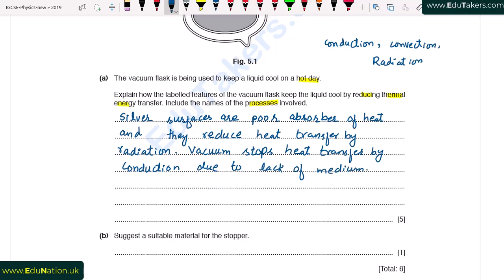And next there is a stopper that prevents convection. So stopper prevents convection, and the glass reduces heat transfer by conduction.